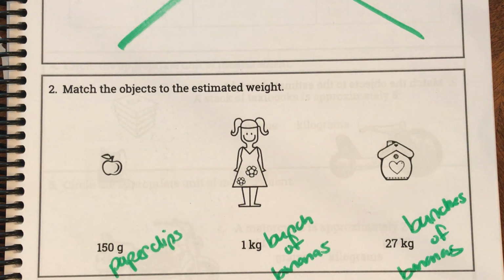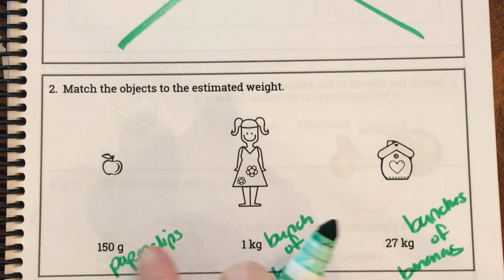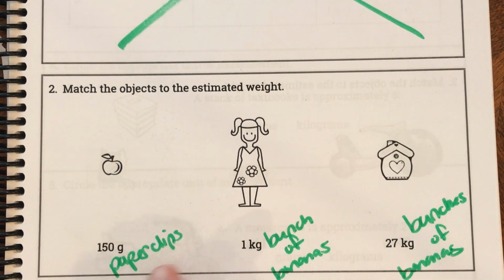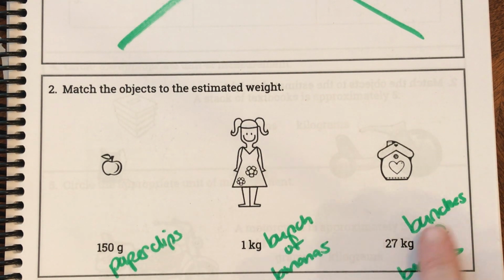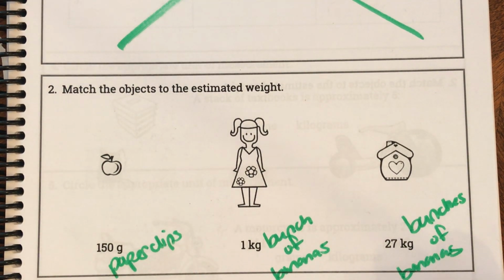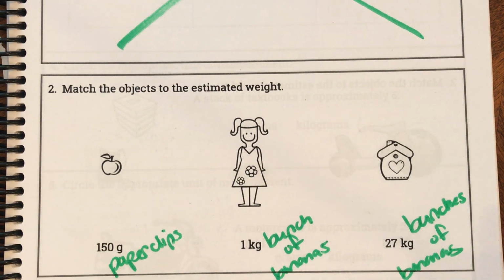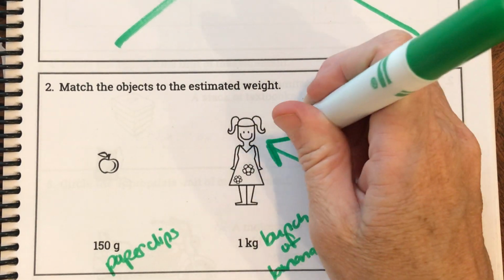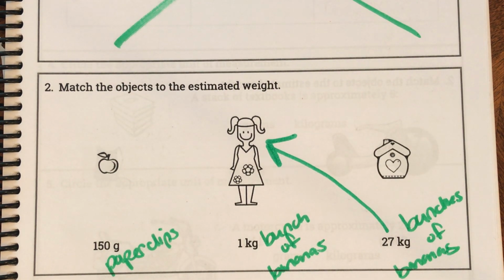Okay, so now let's think about, well, which one's the largest measurement? 150 paper clips, 1 bunch of bananas, or 27 bunches of bananas? Isn't this one going to weigh the most? I would completely think so. So which of these items do you think weighs the most? And hopefully you're saying the little girl or the lady.